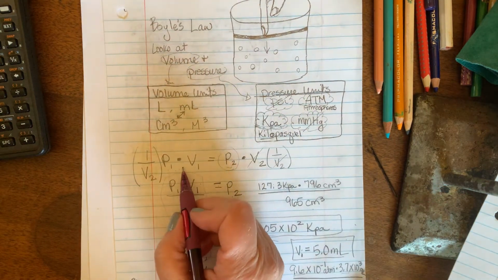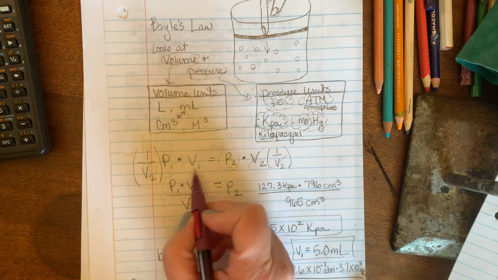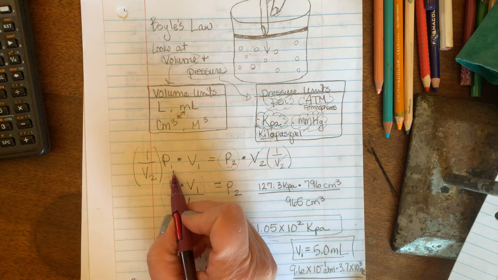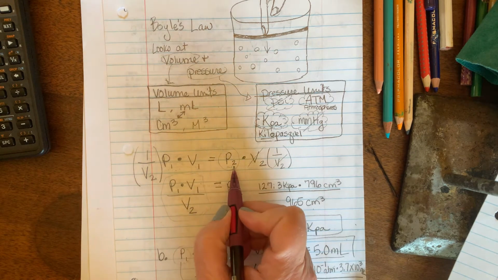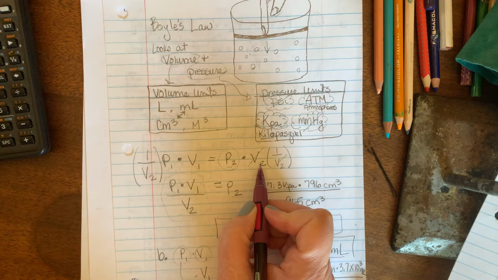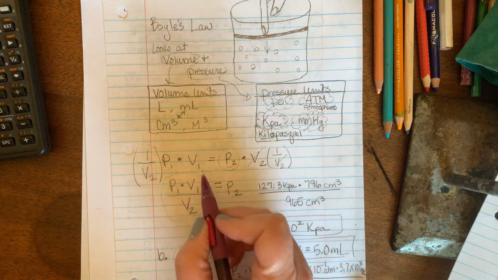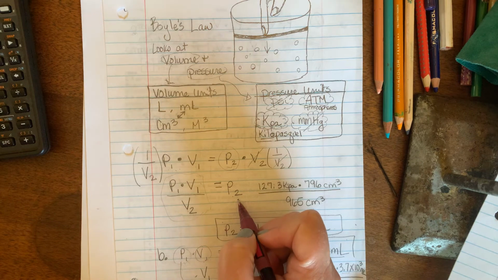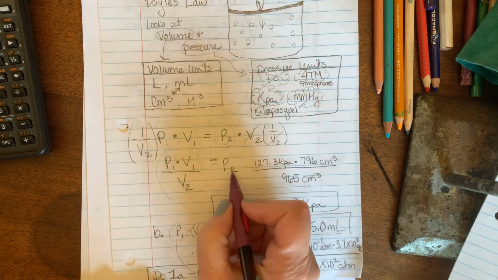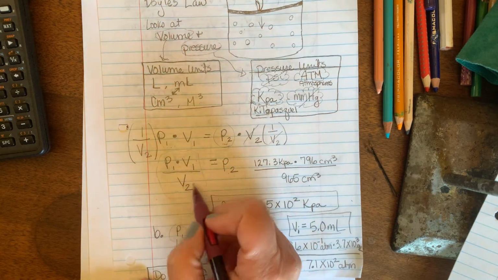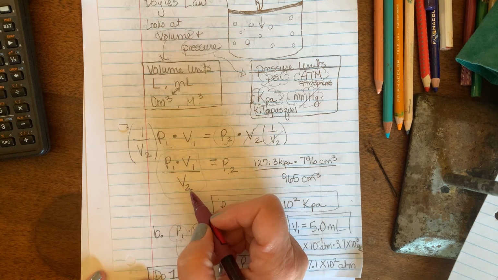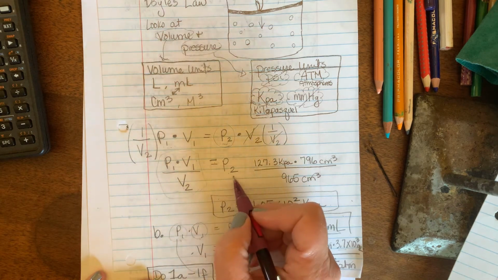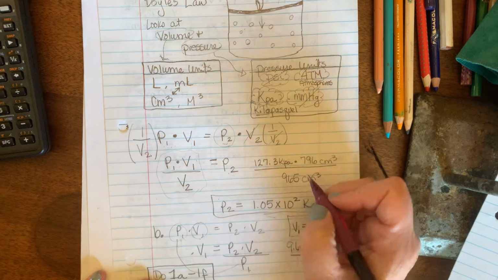Then we went on to discuss the basic setup of the equation, which is P1 times V1 is equal to P2 times V2. Our first job is to isolate the variable we're looking for. We do that by simply moving the variables we're not searching for to one side of the equation and solving for the one we are.